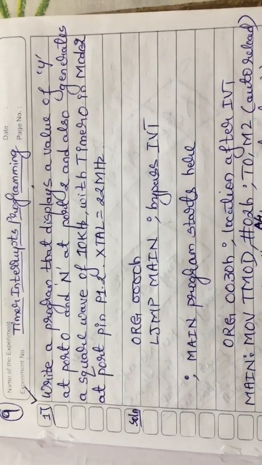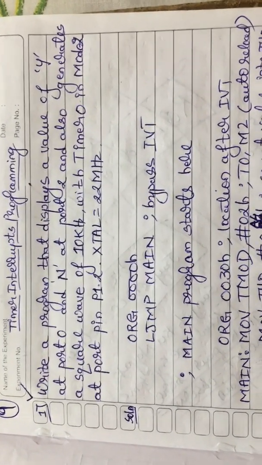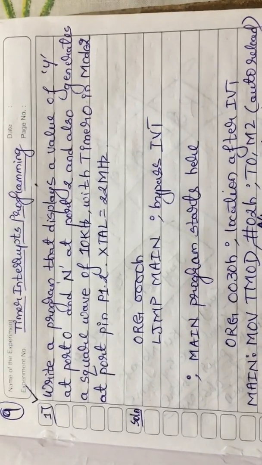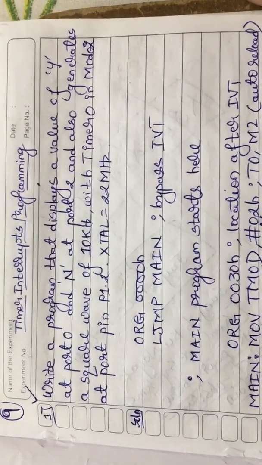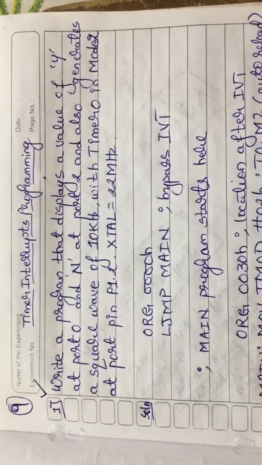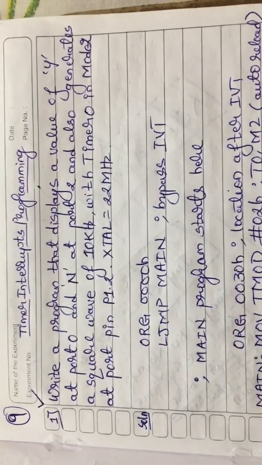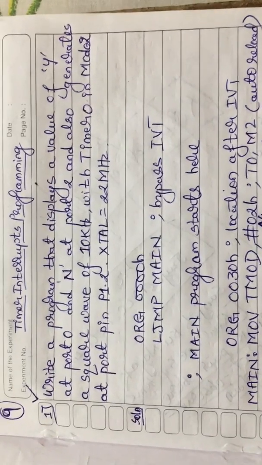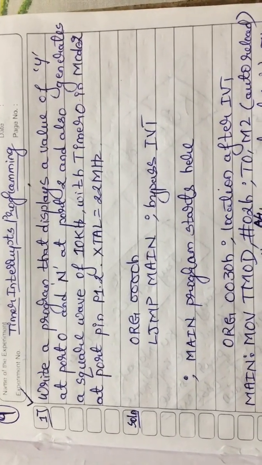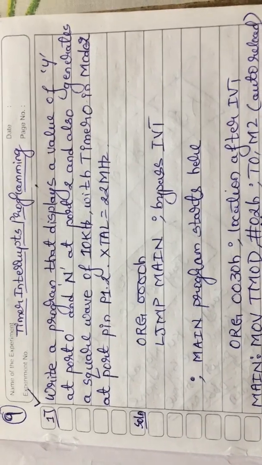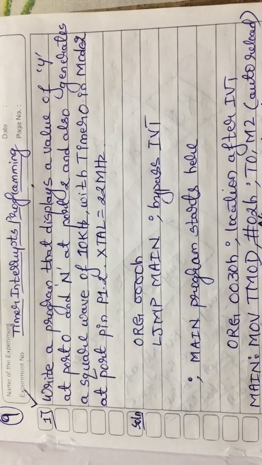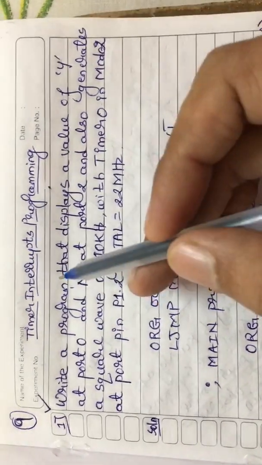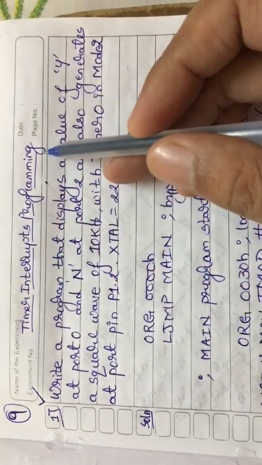So from this lecture we will start with the programming part of this chapter. First, as we all know, there are two timer interrupts, two external interrupts and one serial port interrupt. So now we will take some examples with respect to timer interrupts. Hence I have written the title called timer interrupt programming.